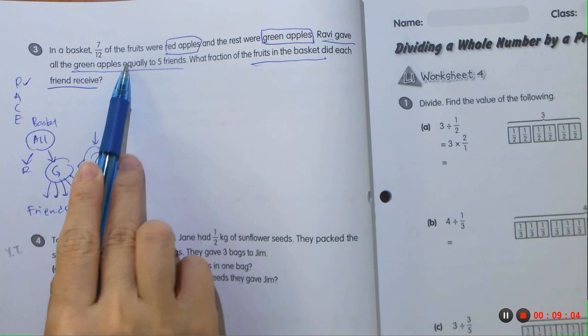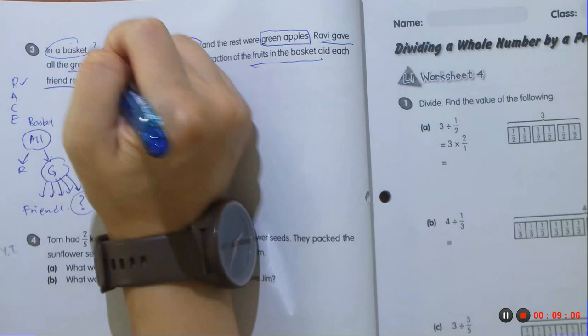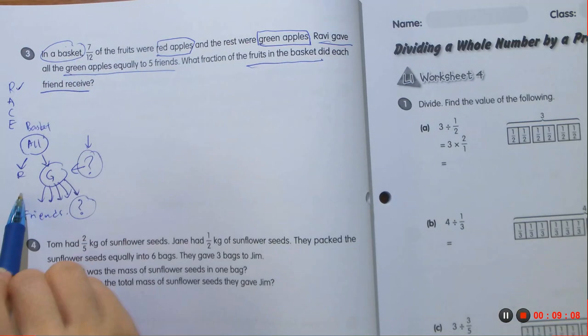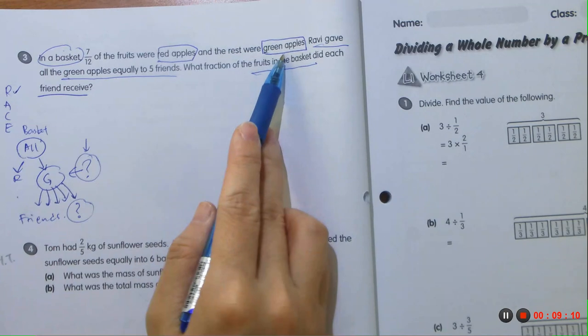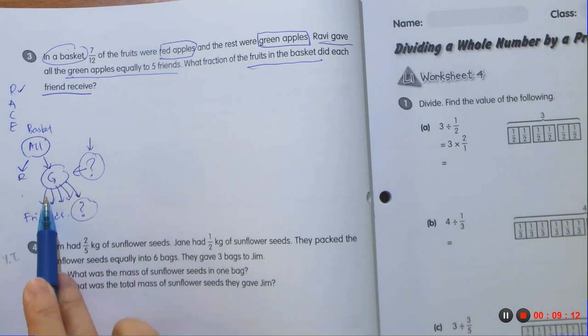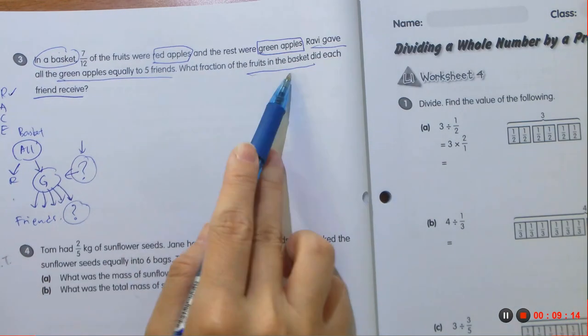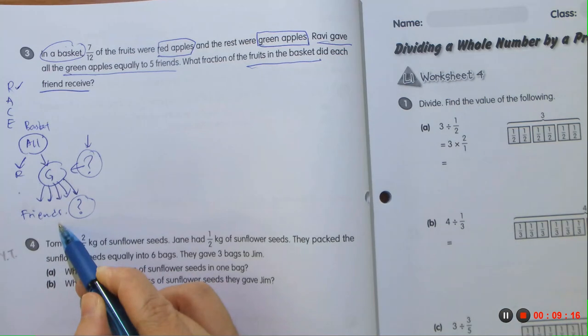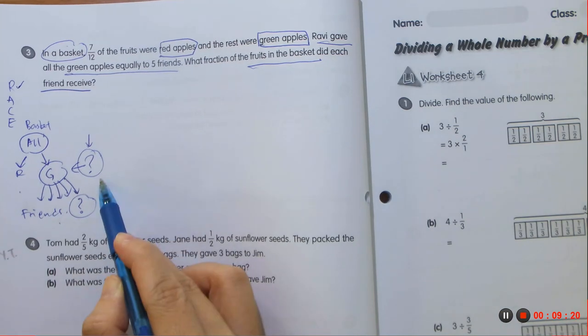Okay, let's take a look at it again. In the basket, here's the basket. Part red, part green. Ravi gave the green to 5 friends. The question asked for the friend. So I tell you that this hidden step here. What is this step?